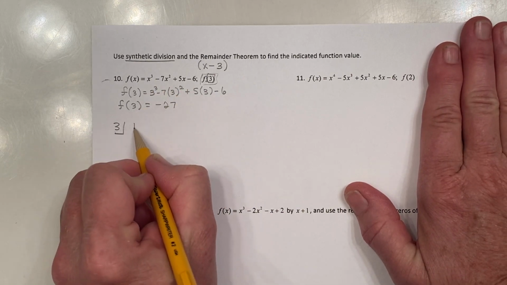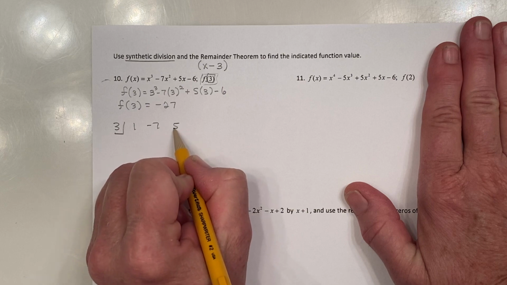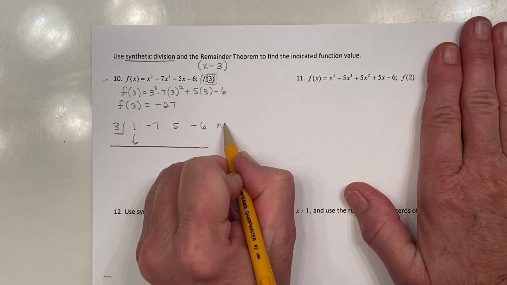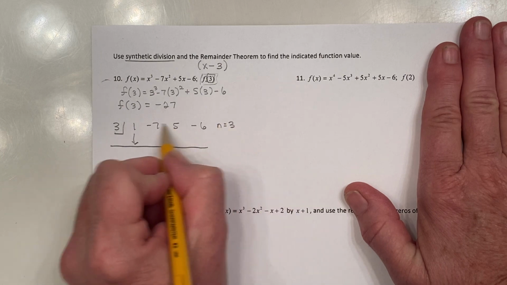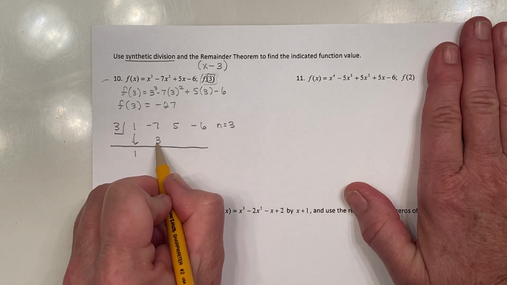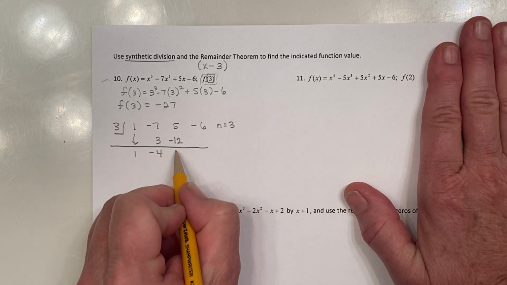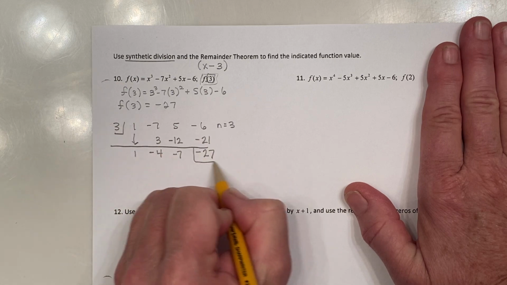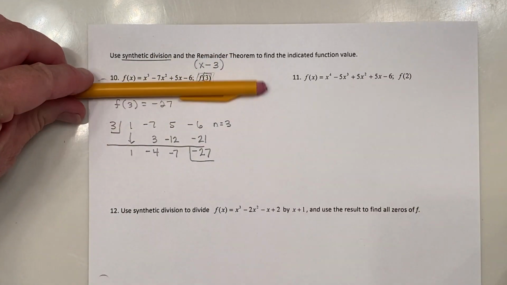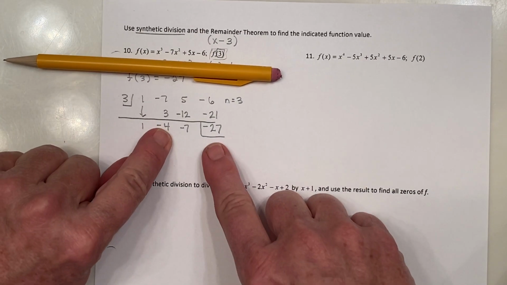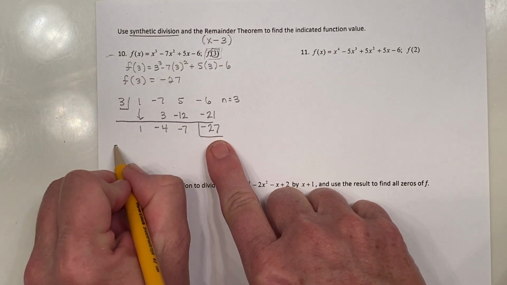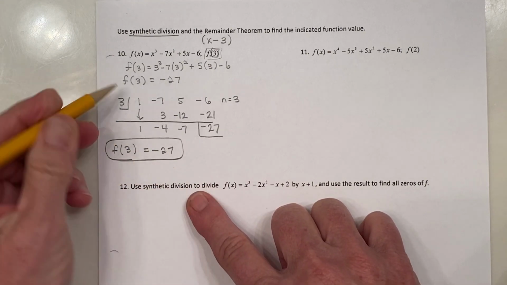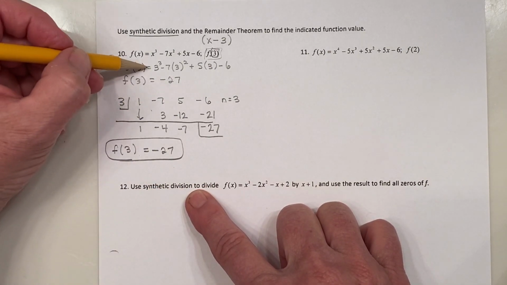All right, let's put the coefficients here of 1, -7, 5, and -6. There's no placeholders necessary. Okay, and not that we need it for this question, but this is a 3rd degree polynomial. Bring down the 1, multiply, -4, -12, add, -7, -21, add, I get -27. So had I not done all this work right here and jumped into synthetic division, then I would have seen that my answer is -27, which means f of 3 is equal to -27. And this is the work that supports this answer. I was just checking here.